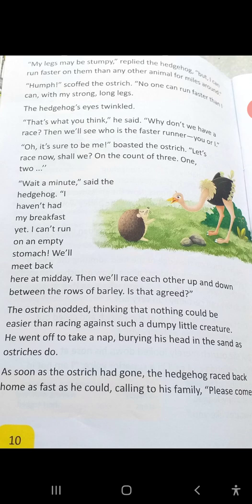"My legs may be stumpy," replied the hedgehog, "but I can run faster on them than any other animal for miles around." Now, what the hedgehog told the ostrich is that you may think that my legs are very small or short, but I can run faster than any other animal. Scoffed the ostrich, "No one can run faster than I can with my strong, long legs."